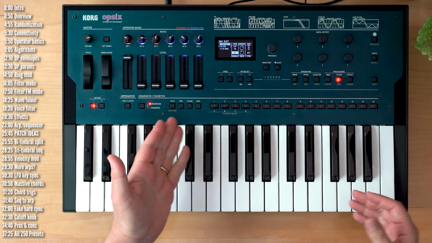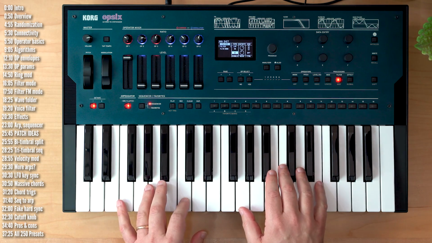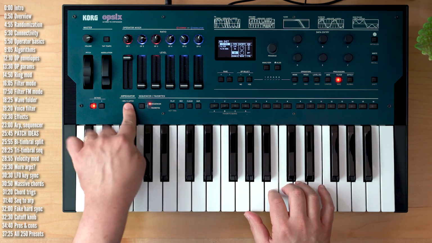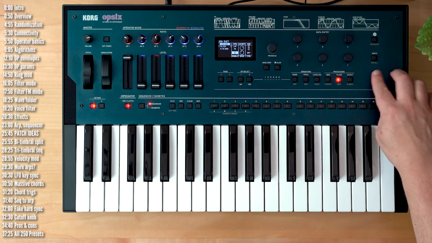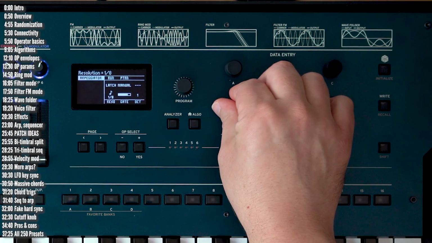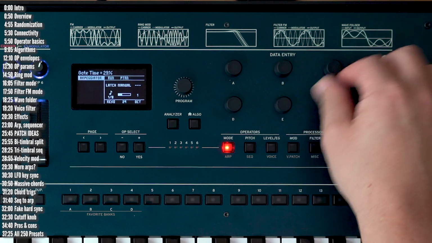Let's move on to the arpeggiator and sequencer. The arpeggiator is pretty simple and straightforward. It can latch if you hold this. And if you hit Shift ARP, there are a few options relative to speed. Okay, octave options.